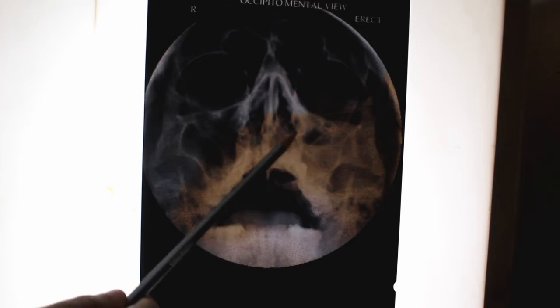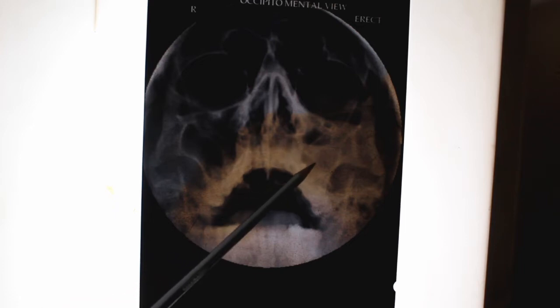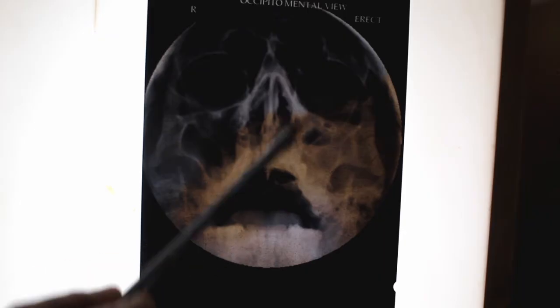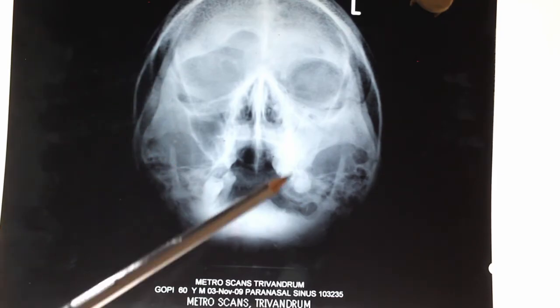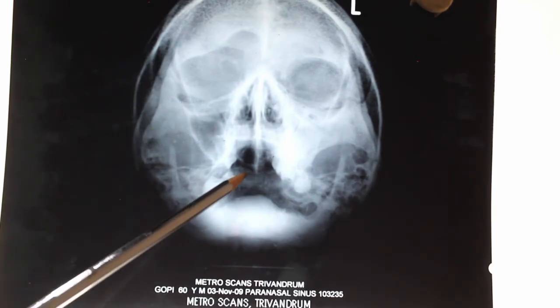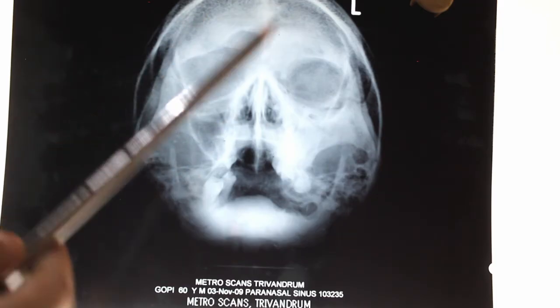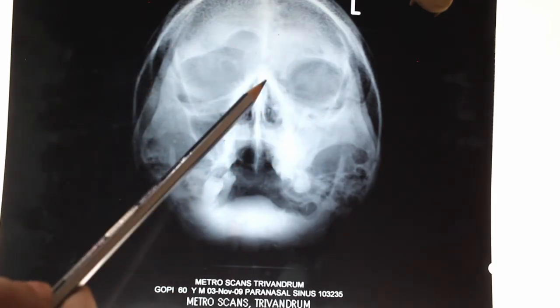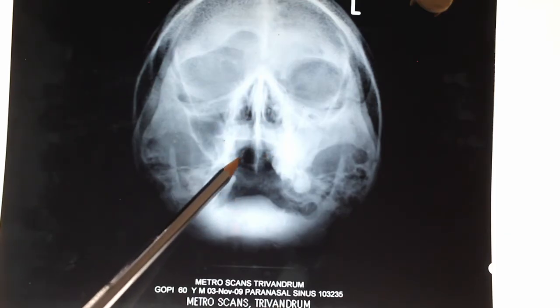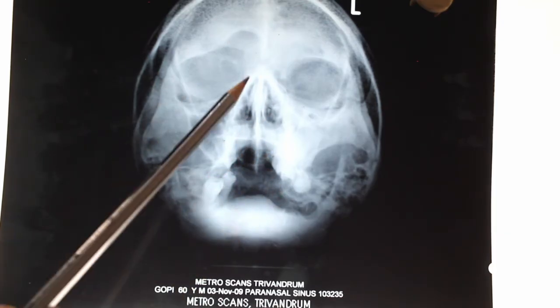So here there is an air fluid level in the left maxillary sinus. Mostly the diagnosis is an acute left maxillary sinusitis. This is again an X-ray of paranasal sinus, Waters view with open mouth, and tracing the anatomical landmarks: orbit, the nasal cavity, and this is the oral cavity.